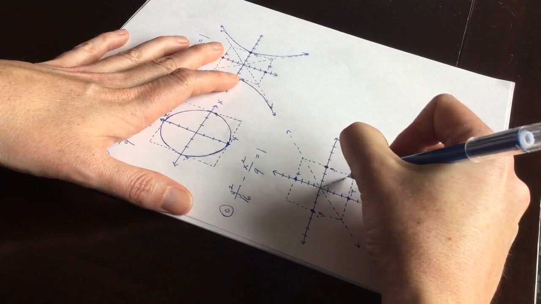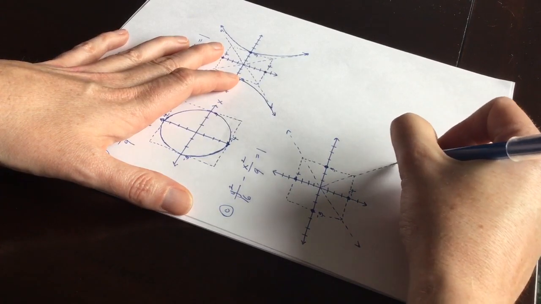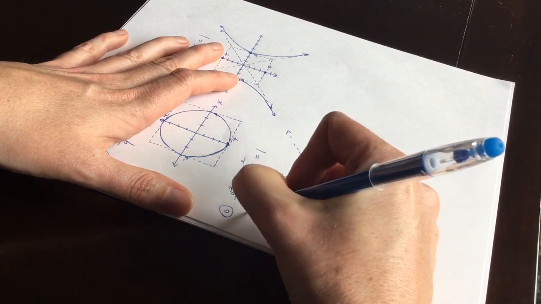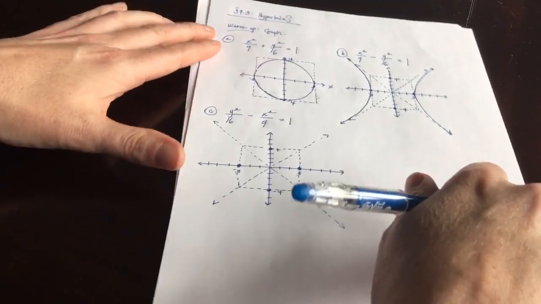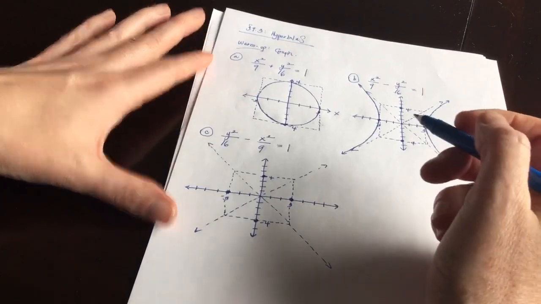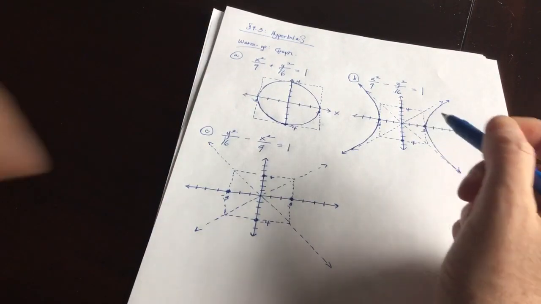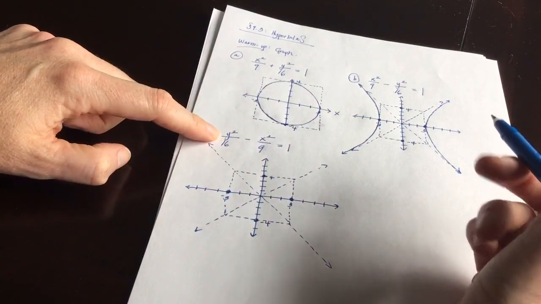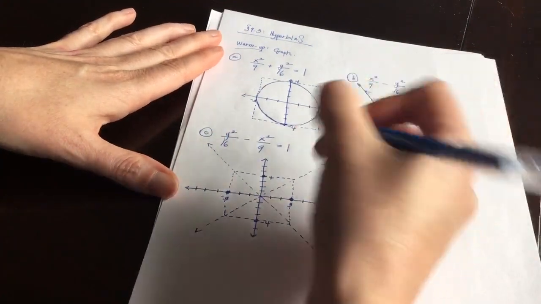Same thing here. Notice that the boundary box and the asymptotes are dashed because they are not actually part of your graph. They are just graphing aids. They're just structure. Now, the only difference between this graph and this one up here is that since your y term is positive, it would make your hyperbola open in the y direction.